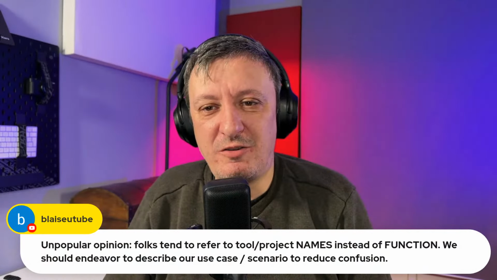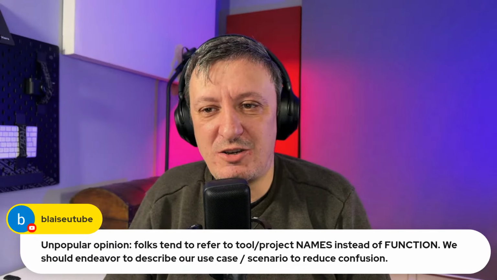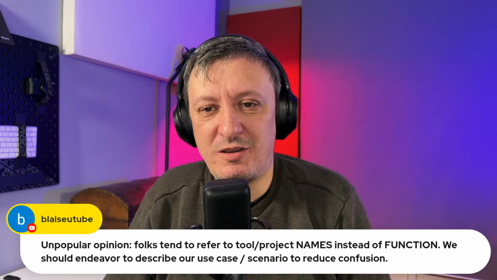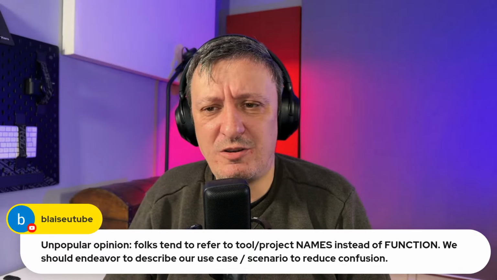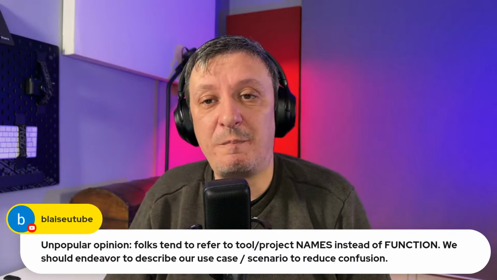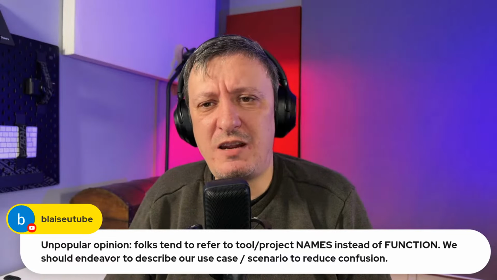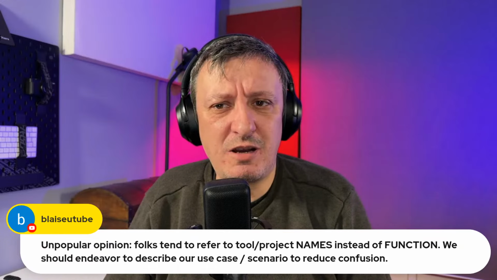Unpopular opinion. Folks tend to refer to tool project names instead of function. We should endeavor to describe our use case scenario to reduce confusion. Yes, I agree 100% with that. That's much better approach because then the answer is not limited, right?